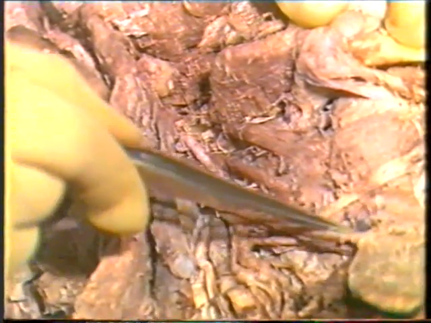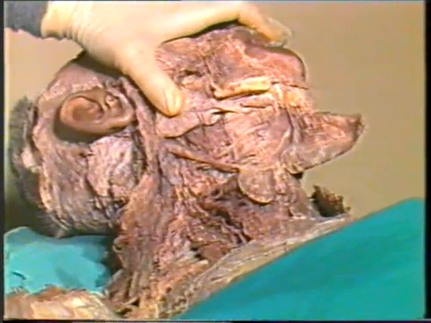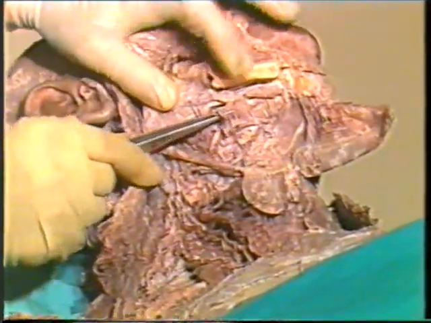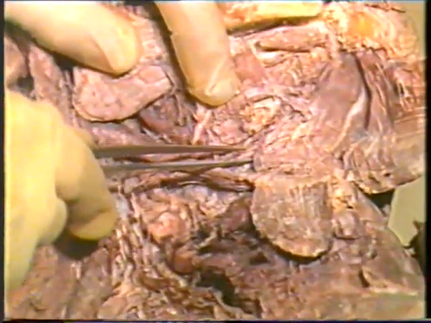This is the lingual artery, and it disappears deep to the posterior border of the hyoglossus, just above the greater horn of the hyoid bone. Reflecting the hyoglossus muscle exposes the lingual artery as it lies deep to it. This is the second part of the artery. This is the middle constrictor muscle of the pharynx, lying deep to the hyoglossus muscle.